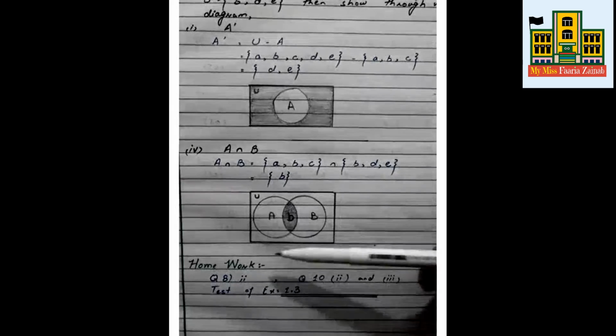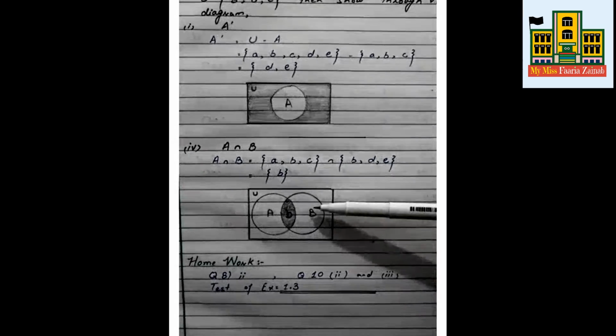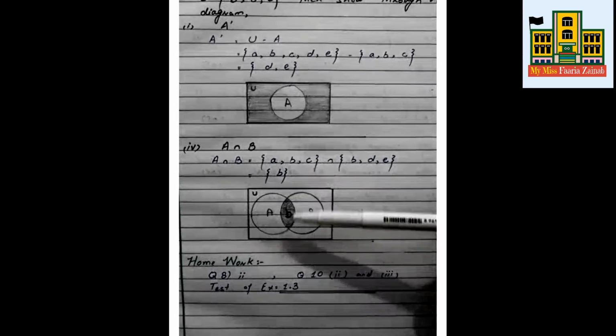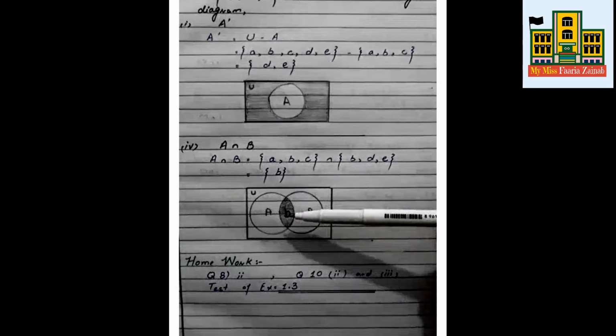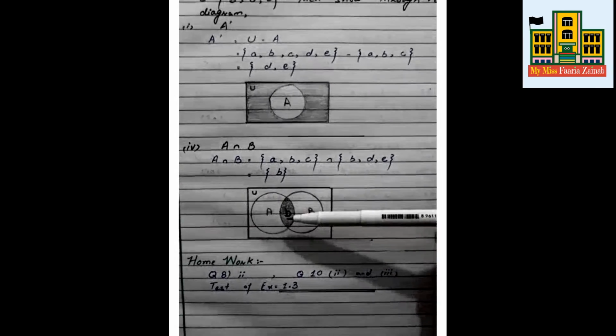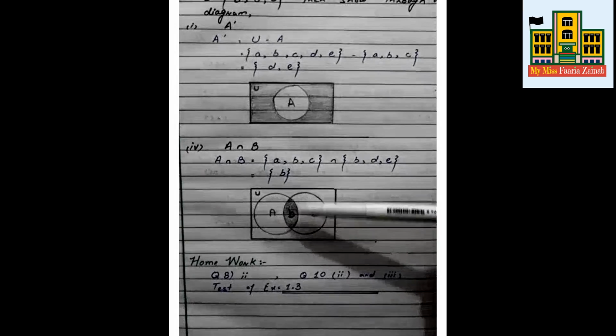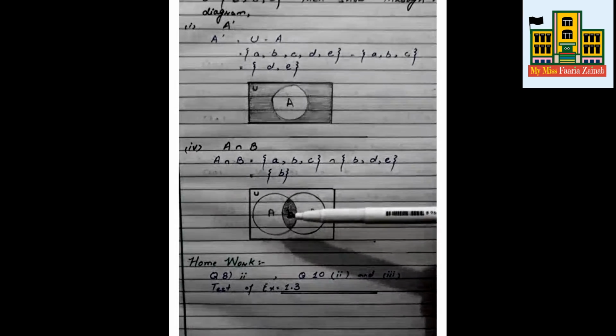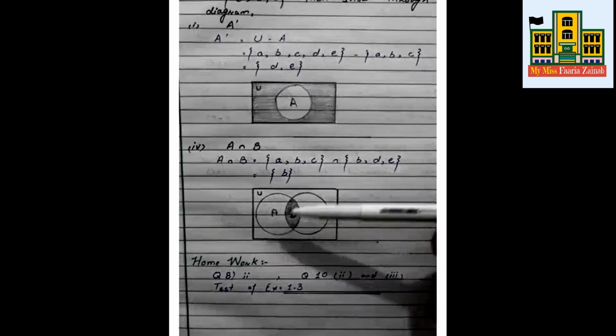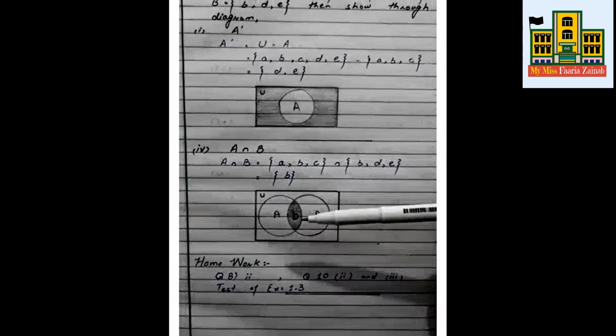So we will draw an overlapping shape of A and B, and in the overlapping region we will write B, and we shade only this region, because in intersection we shade the overlapping area, because this area is present in A as well as in B. I hope it's clear now.